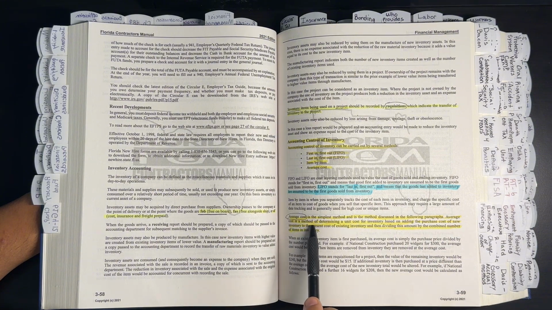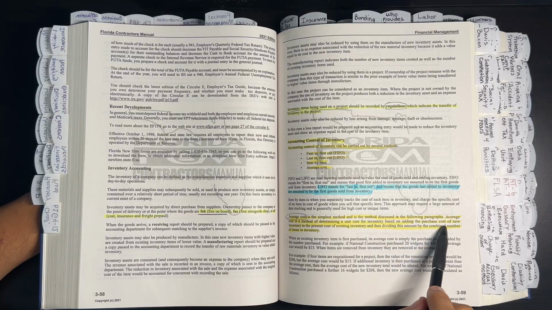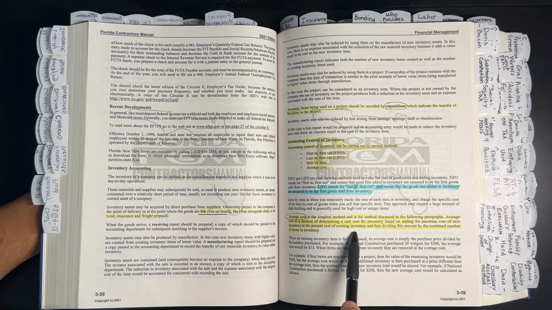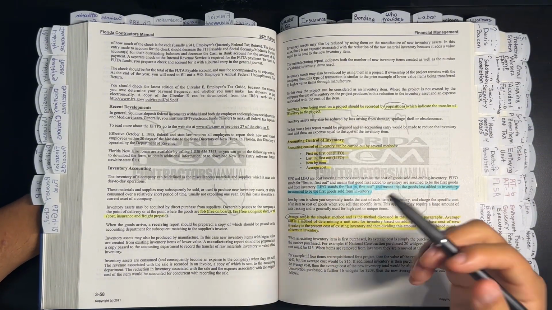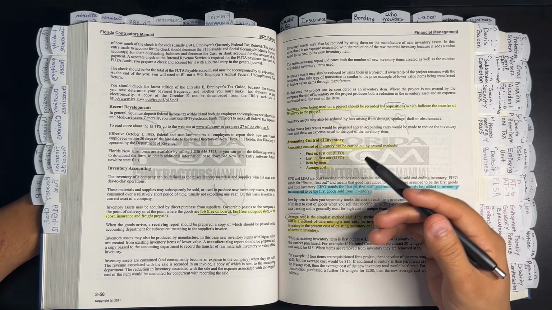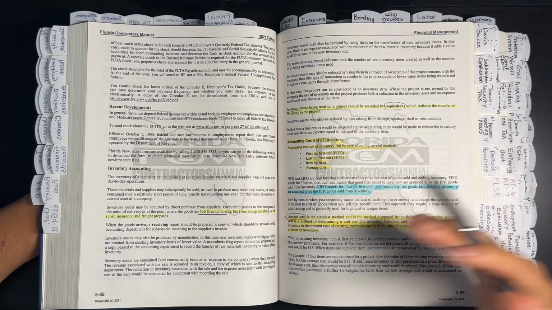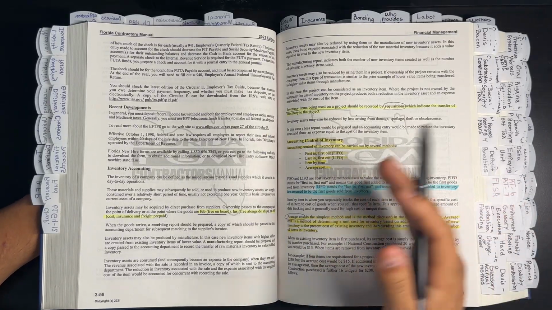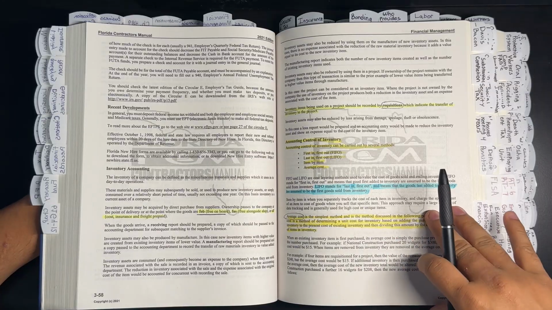Average cost is a method of determining a unit cost for inventory based on adding the purchase cost of new inventory to the present cost of existing inventory and then dividing this amount by the combined number of items in inventory. When you guys are looking for answers, I'm going to show you later on in different videos how to go through the index and look up certain topics for that answer.